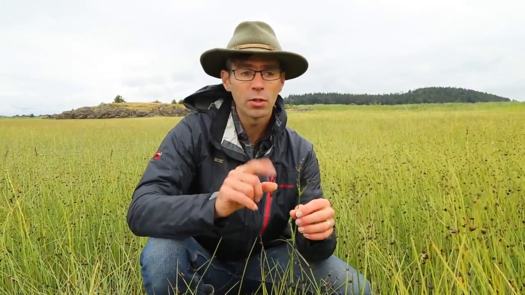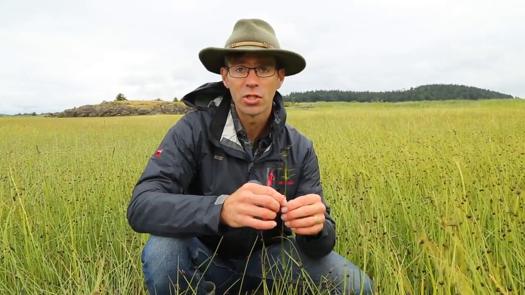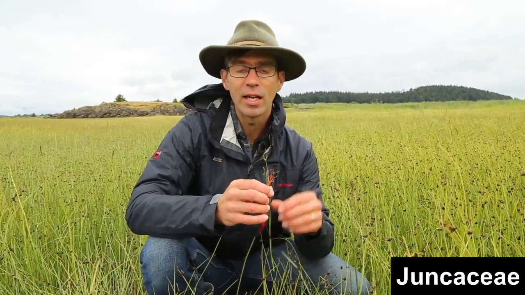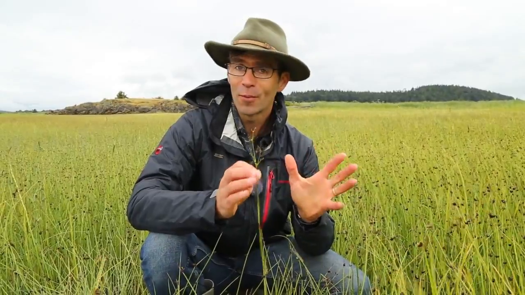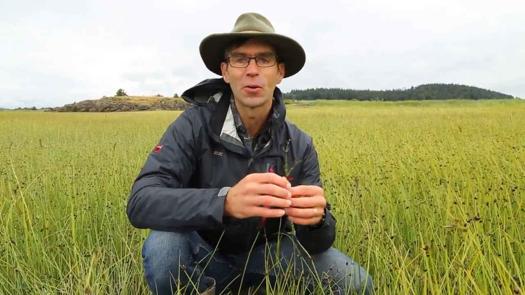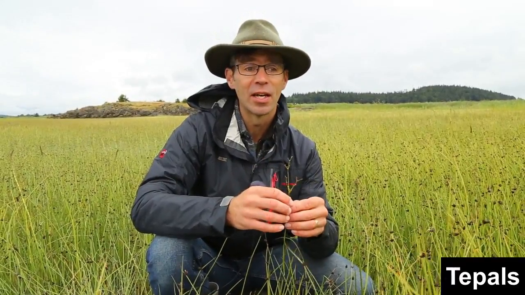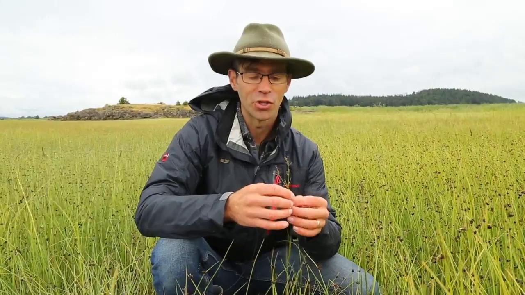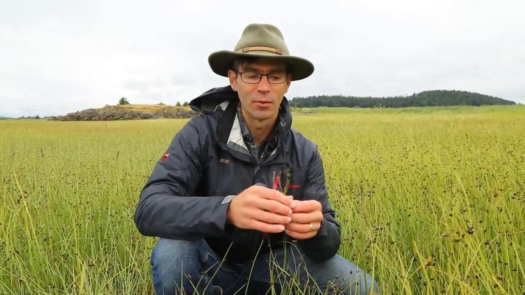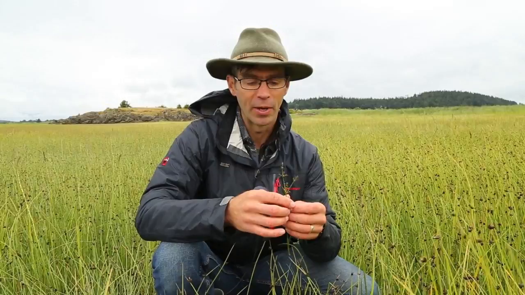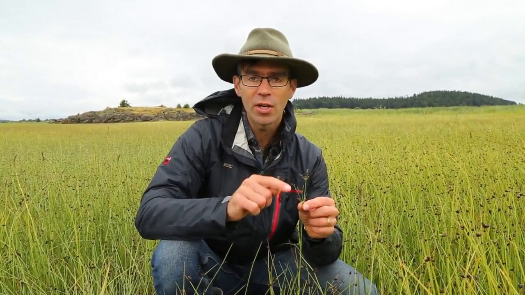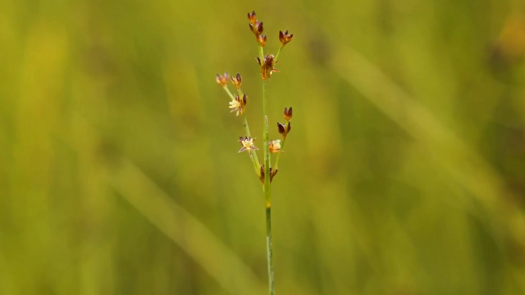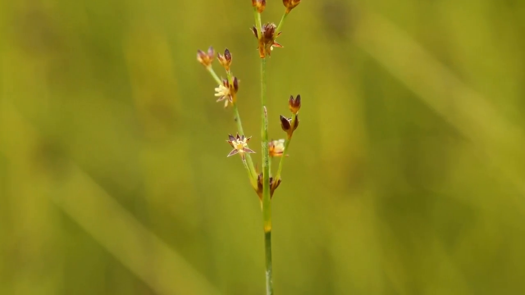But one good feature for the rushes, the Juncaceae, is that they still have somewhat petal-like features. We call them tepals because we can't tell if it's a sepal or a petal, and a tepal is this general term that represents both sepals and petals. So the Juncaceae, they have 6 tepals. And when we zoom in here close on the flower, we can see those 6 tepals.